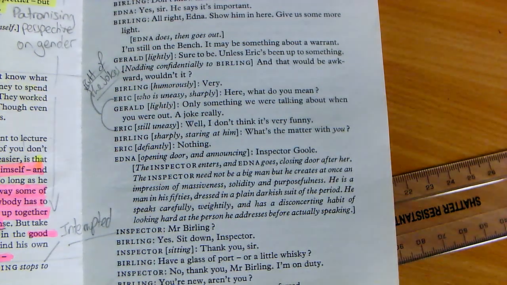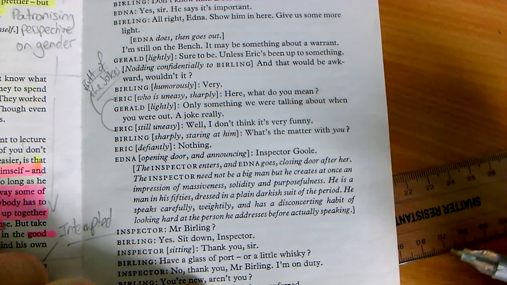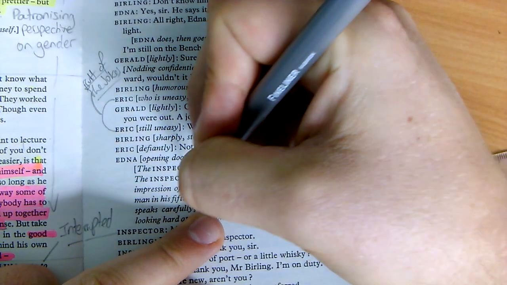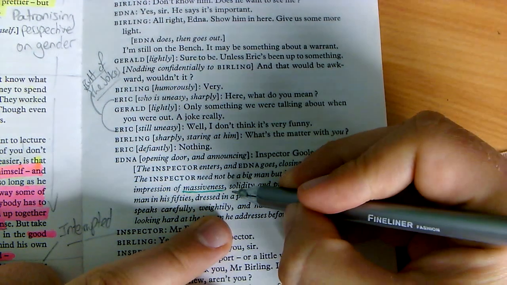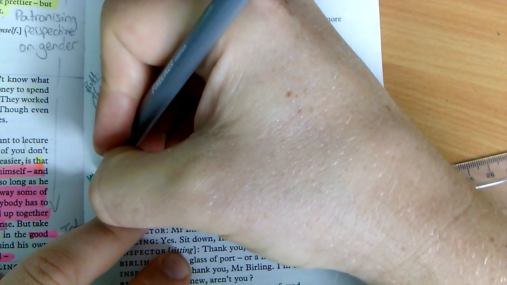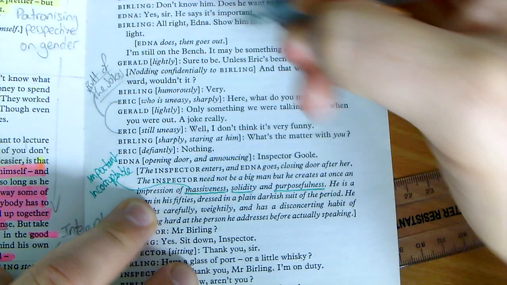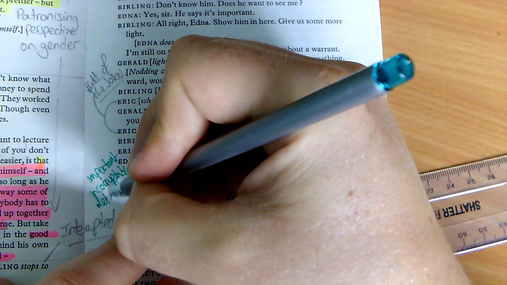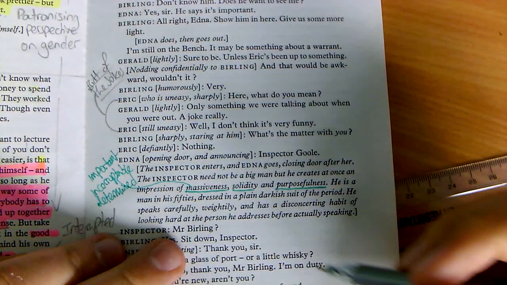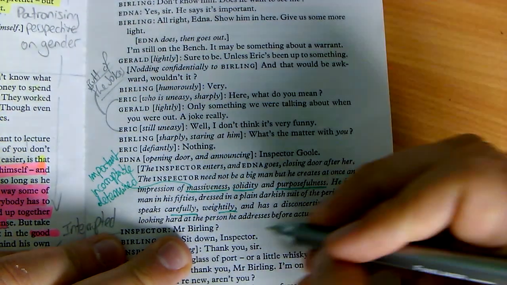So you can imagine the actor playing the inspector would need to have a real air of authority, and it shows that the inspector has authority on the stage, so much so that he is described as massive, i.e. big in size, with solidity and purposefulness. And this rule of three shows that he is important, he is incorruptible, and he is determined. Even the way that he speaks carefully, weightily, and has a disconcerting habit of staring at people when he talks. He's quite intimidating.